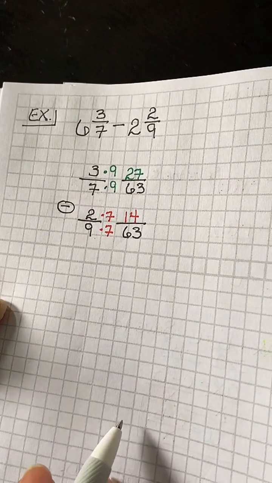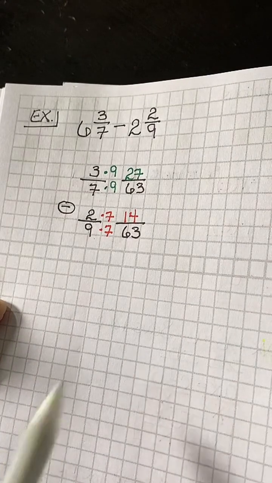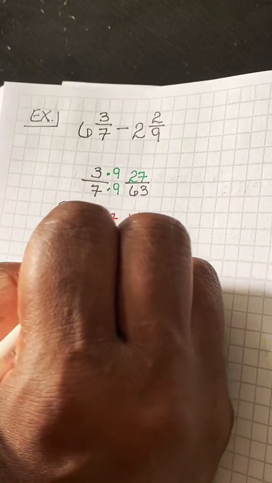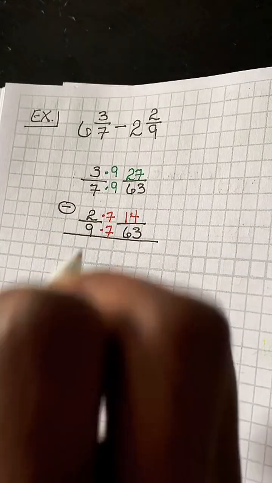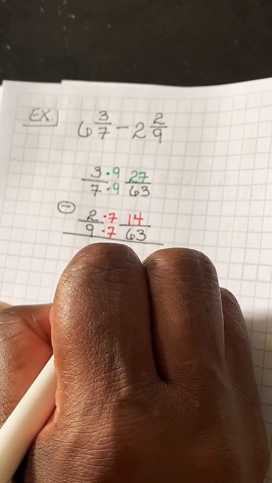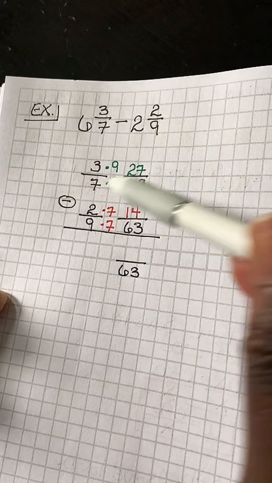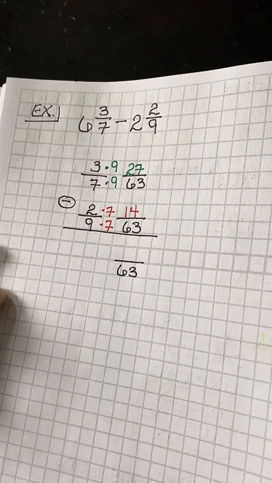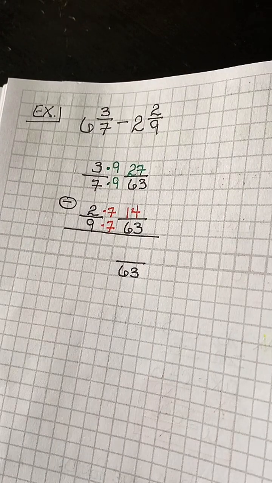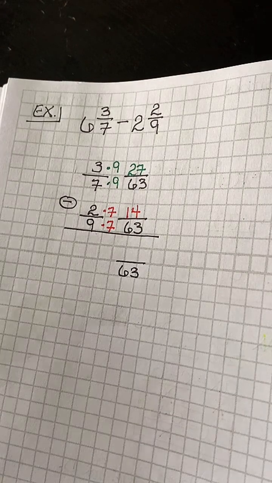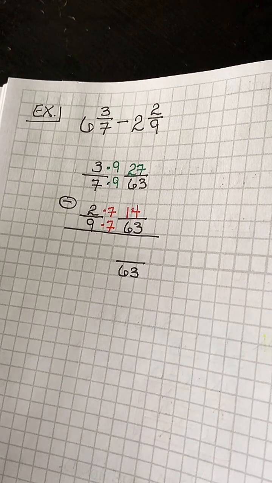Anywho, so now we have a common denominator. Since we have a common denominator, our 63, now we're going to do 27 minus 14. So what do I get when I get 27 minus 14? Deb is saying 4 and 13/63. That's our final answer.